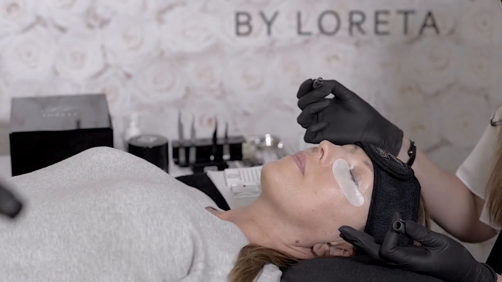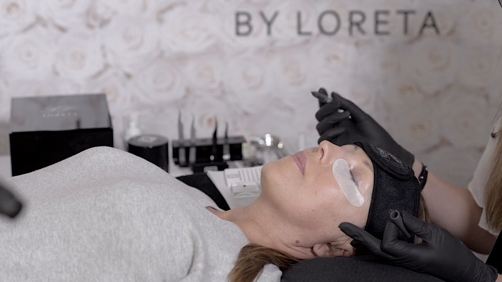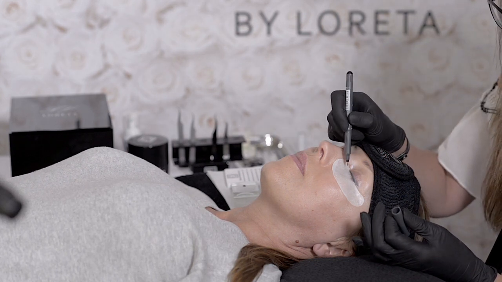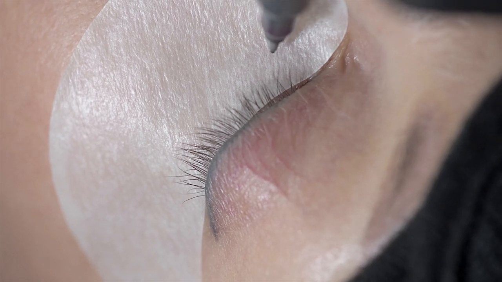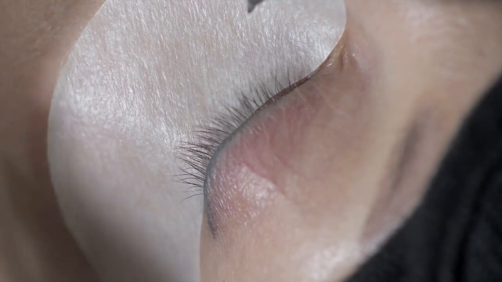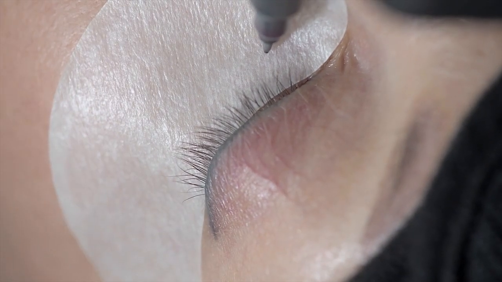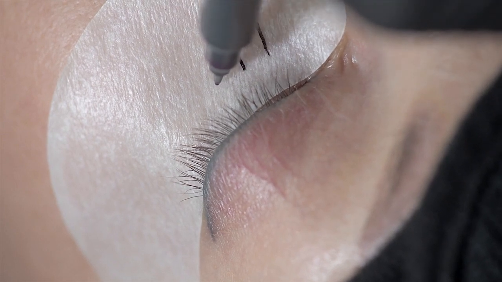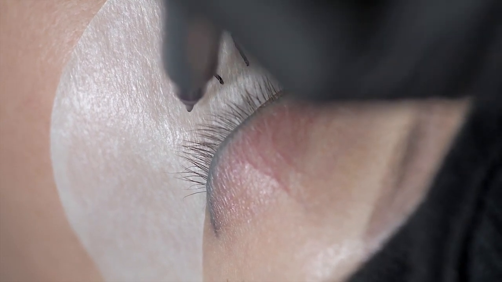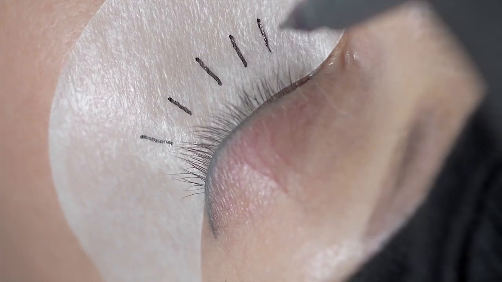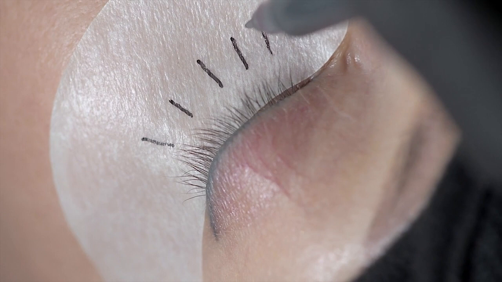Okay, so how to map? I thought that is very simple to understand because when we map or we teach students, we map quite far from the lashes, further away. So let's see, here, here, here. Can you see the difference? And then we write here.